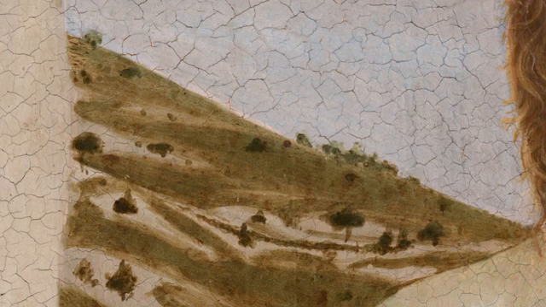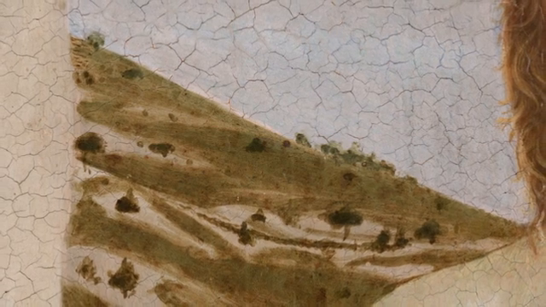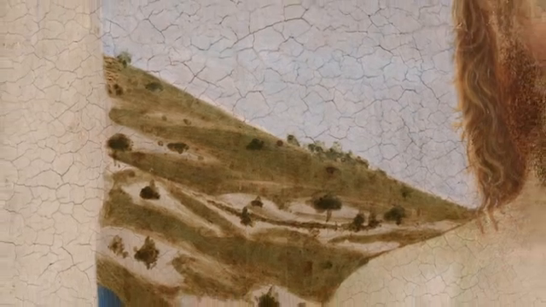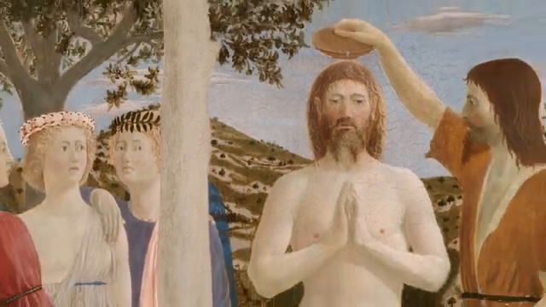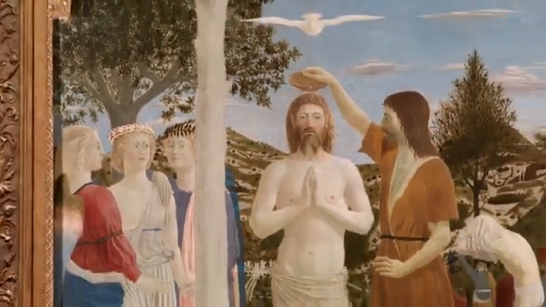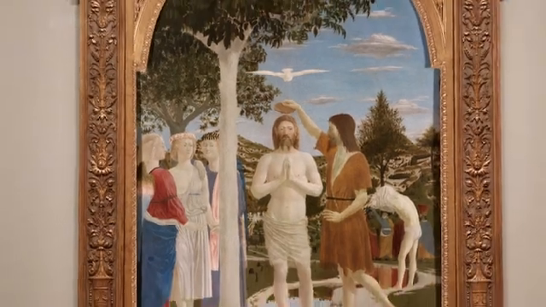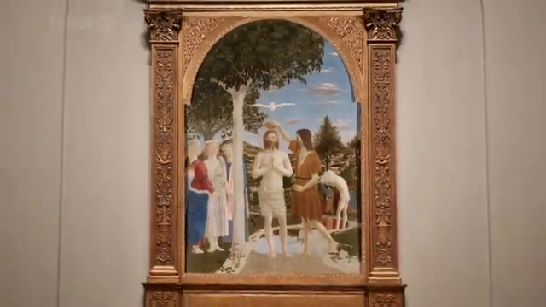In this programme, it is the space that Piero della Francesca creates in his Baptism of Christ that I'm going to be concentrating on. Piero was the pioneer whose ideas made possible the art of Leonardo, Michelangelo, and Raphael.